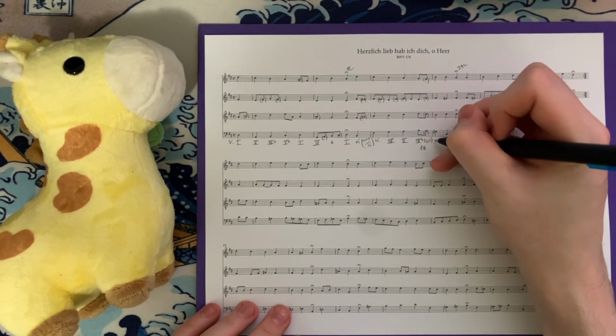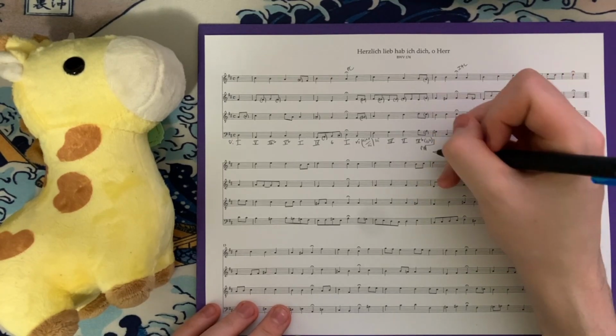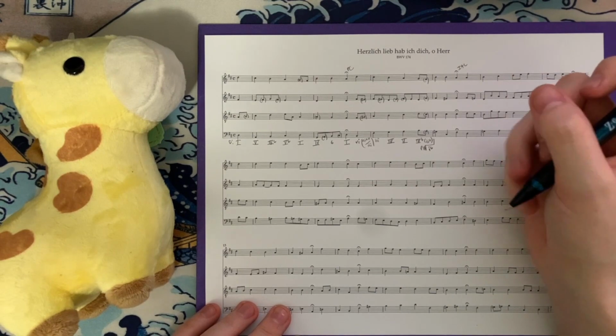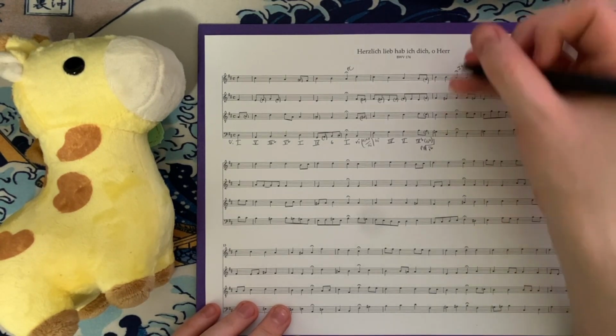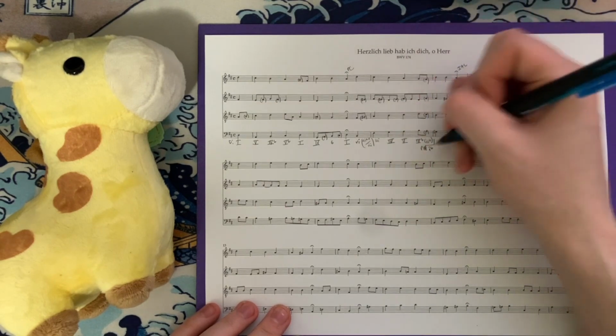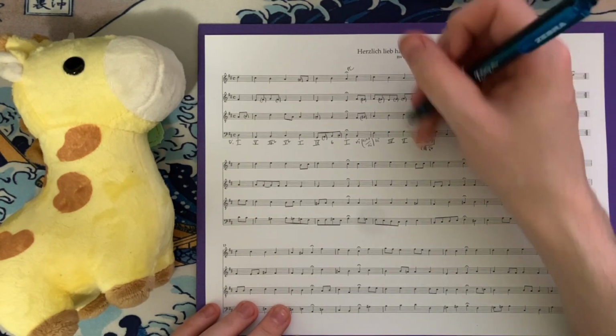I know it's happening on a weak beat or something very metrically weak, but we'll call that our modulation point because I kind of hear it in this zone. These 3 beats right here. It's happening somewhere in here.